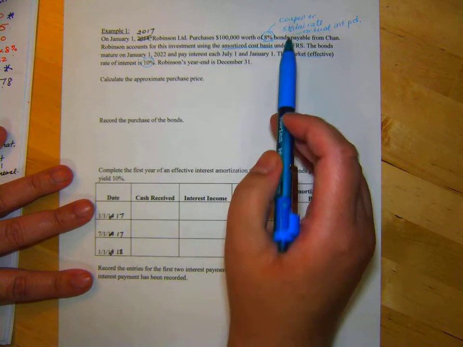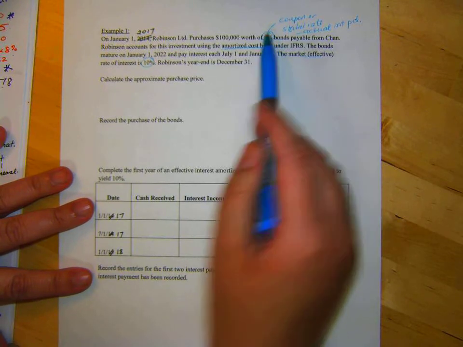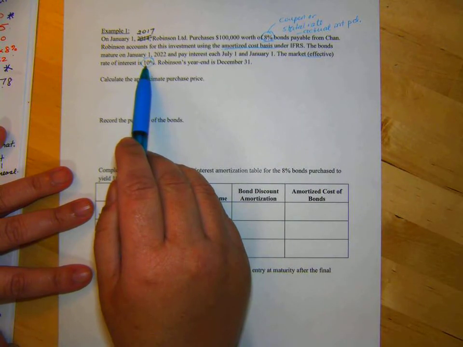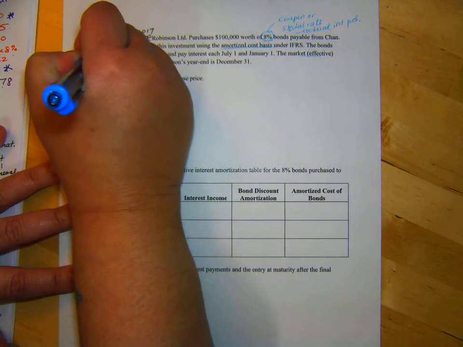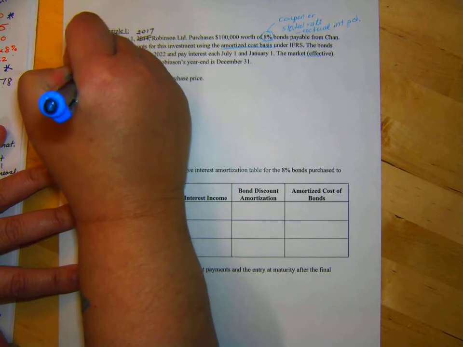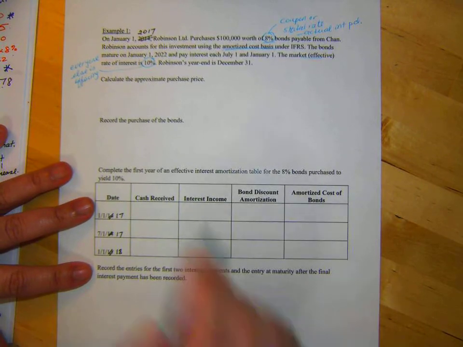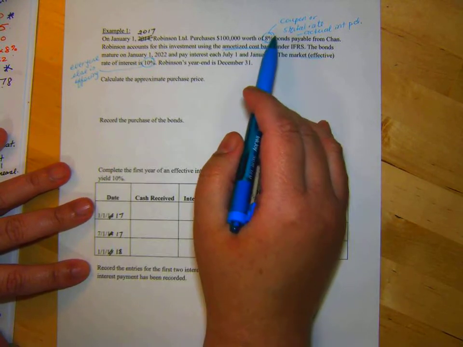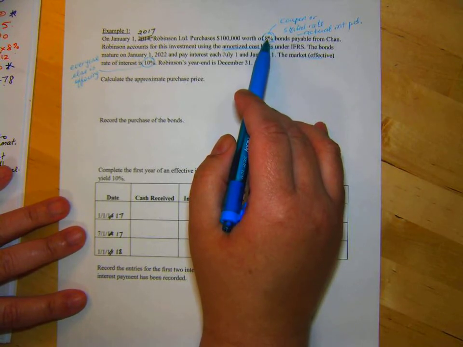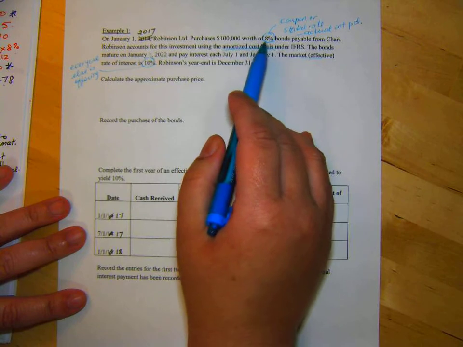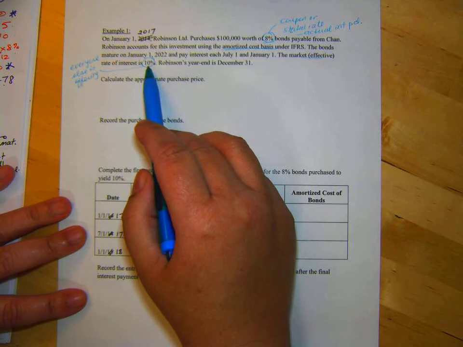However, this bond is only offering 8% when the market rate, which means everybody else is offering roughly, okay, is 10%. So, should we, as Robinson, buy Chan's bonds that are only going to pay us 8% interest? Should we pay $100,000 for that if we could invest elsewhere and make 10%?